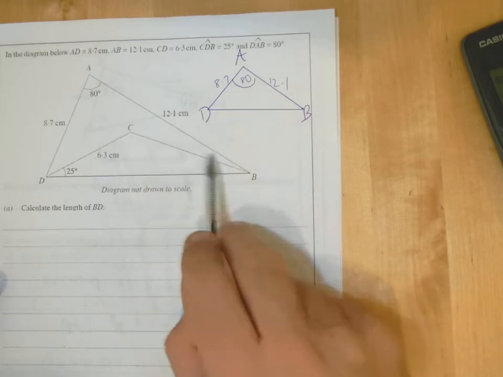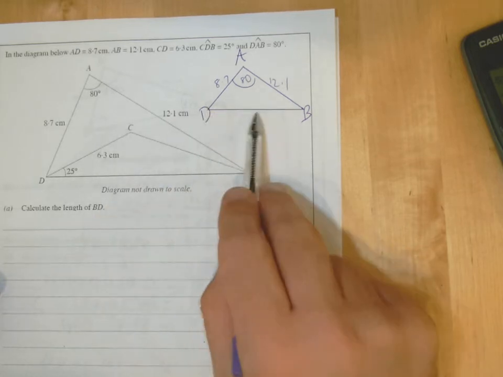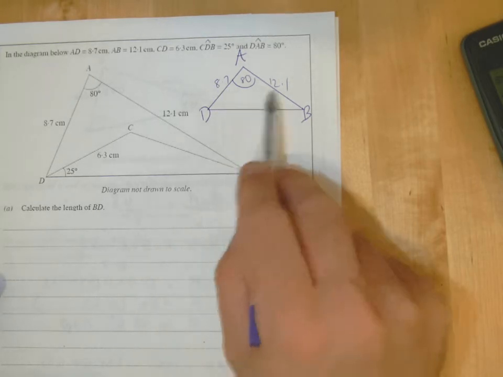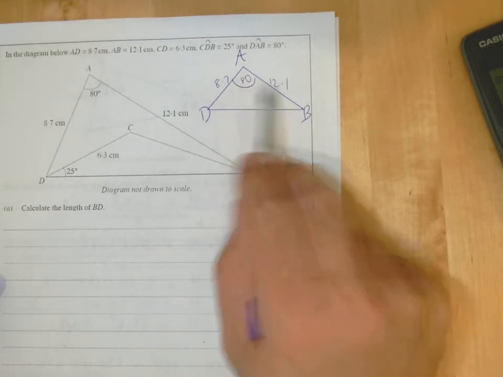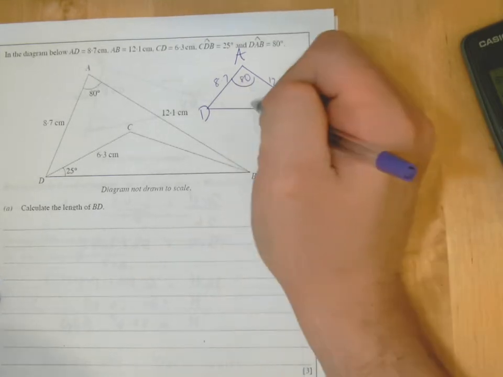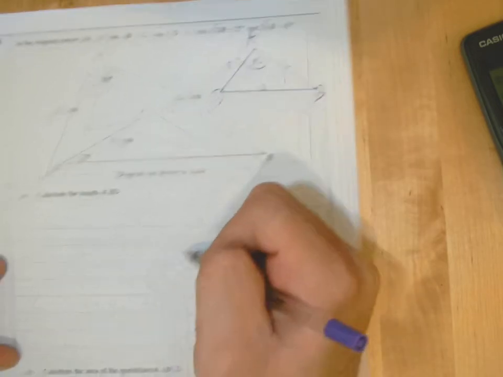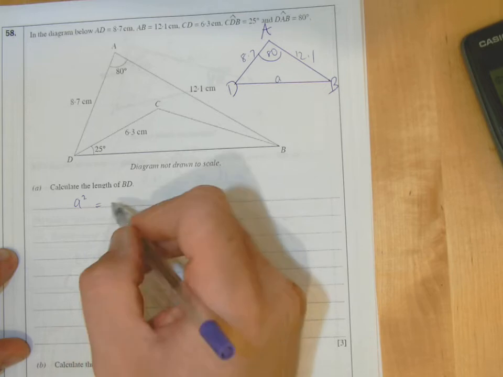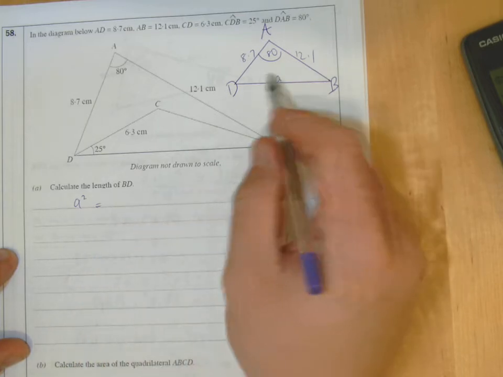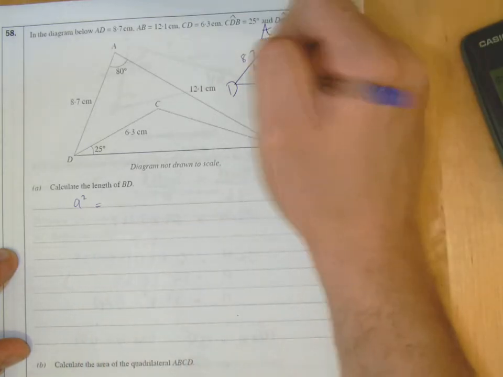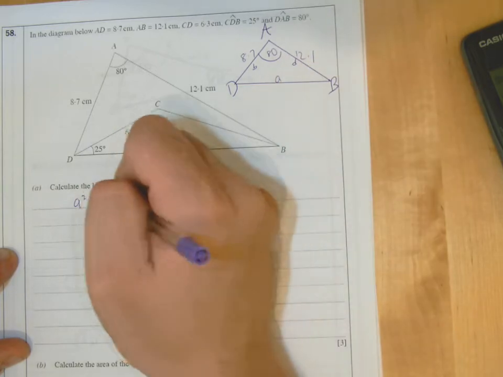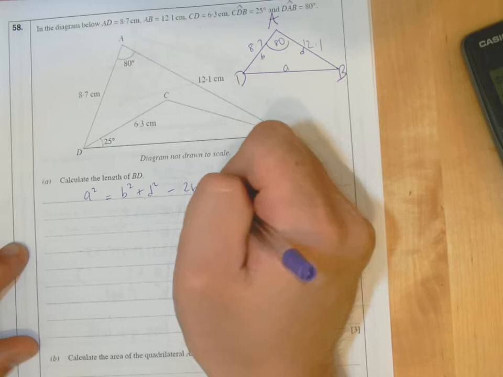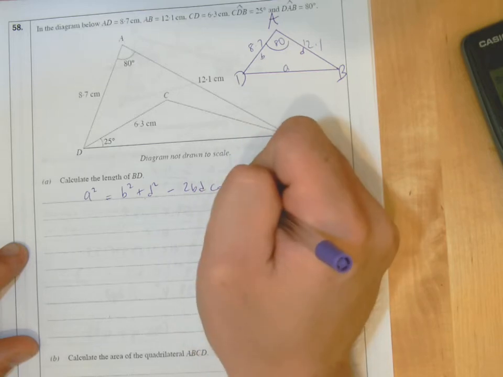So if you just ignore this bit here, we can use the cosine rule, because you know two sides and the angle in between them. So the cosine rule then, you want little a, won't you? So using the cosine rule, it'll be a squared equals b squared plus d squared minus 2bd cos of angle A, okay?